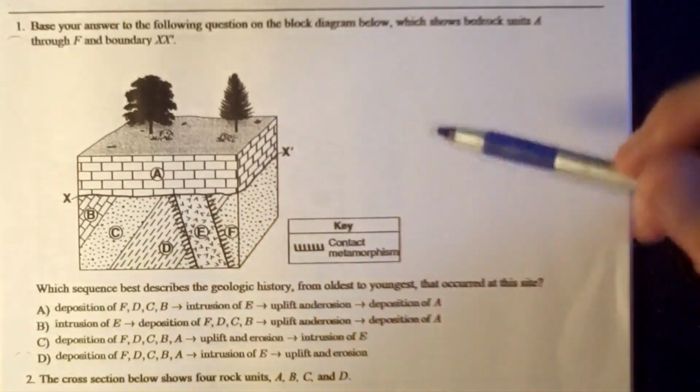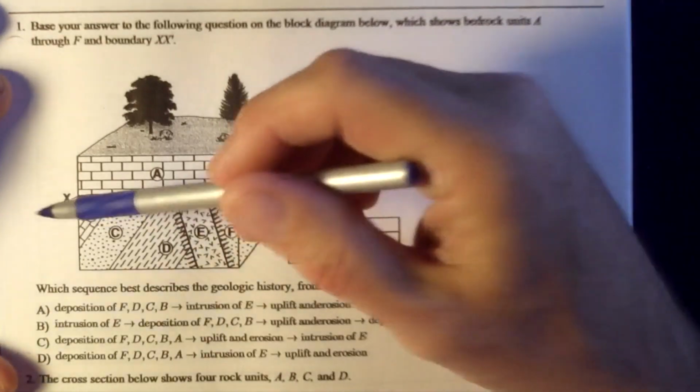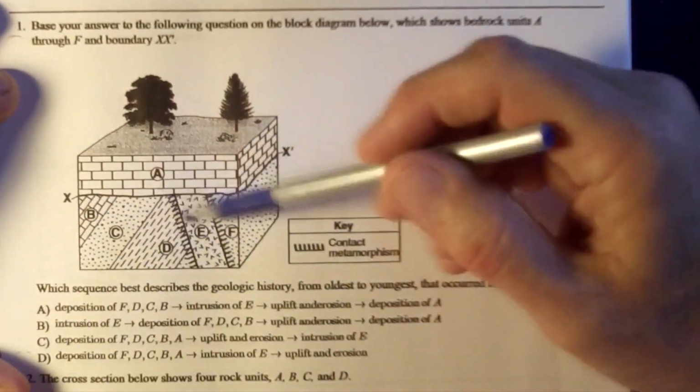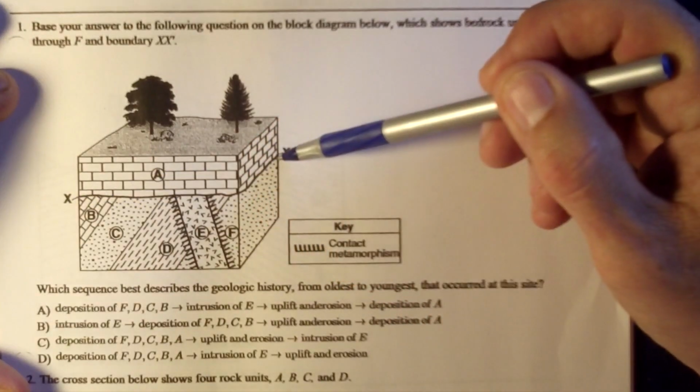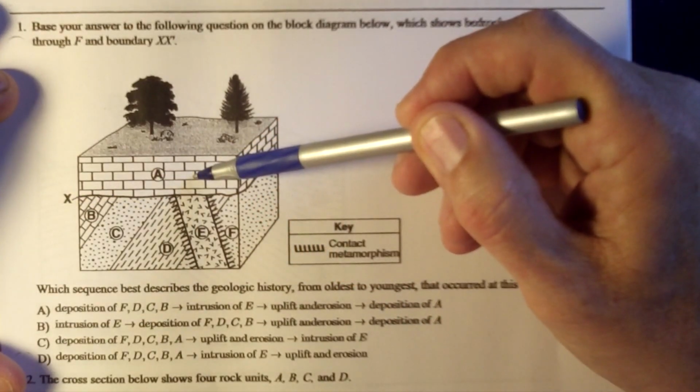All right, I'm going to go over the questions on relative dating. Take a look at this first diagram here. We see sedimentary rock layers. They've been tilted. We see an igneous intrusion with contact metamorphism here, unconformity, and deposition on top of that.